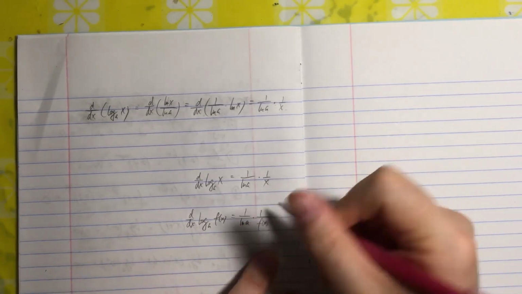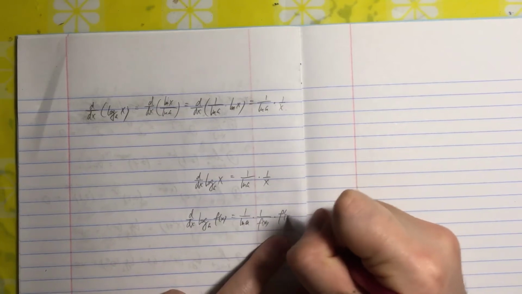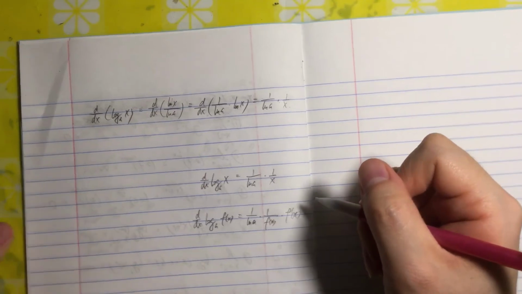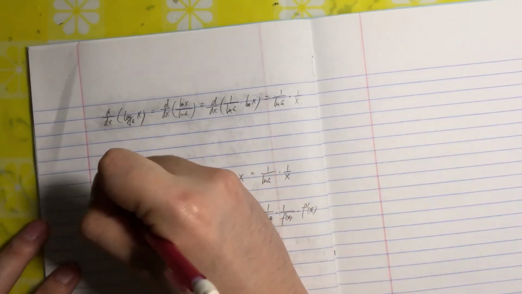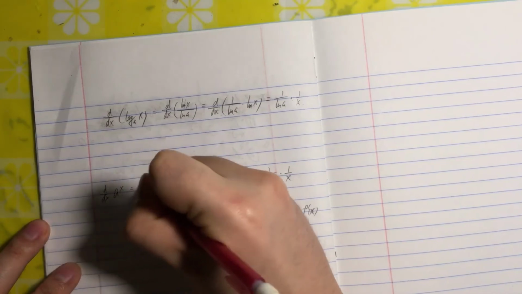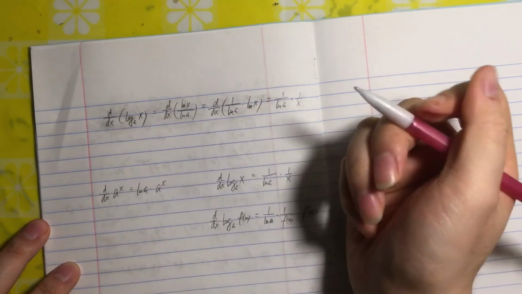Then by chain rule, times the derivative of this function f. Similarly, for the general exponential function, we know that the derivative of a to the power of x is ln of a times a to the power of x.